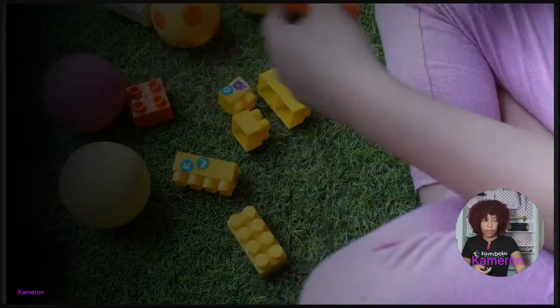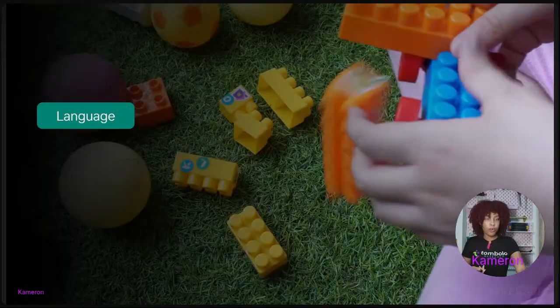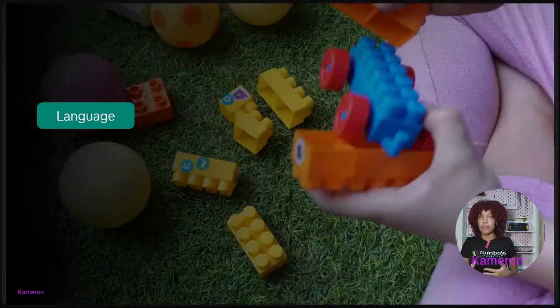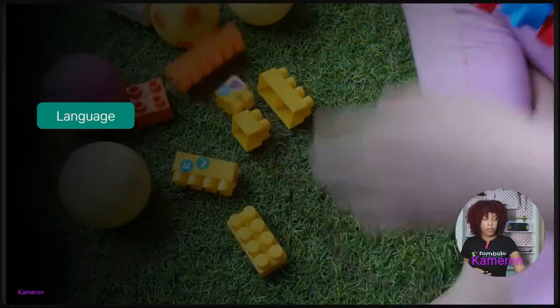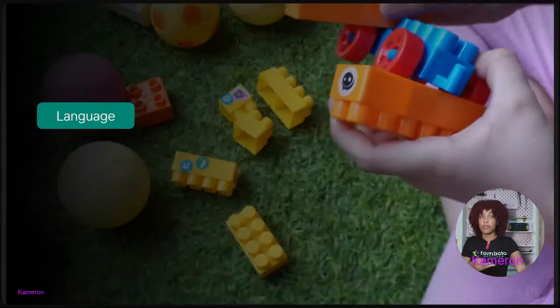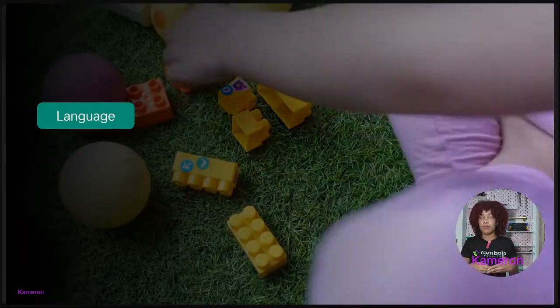So the way that humans learn is language. We talk to each other. When you're growing up, you learn how to talk by listening to your parents, listening to the people around you. You can learn multiple languages as well. So there are different ways to interact with each other. We talk with our hands, like you see me talking with my hands. That's another form of language.